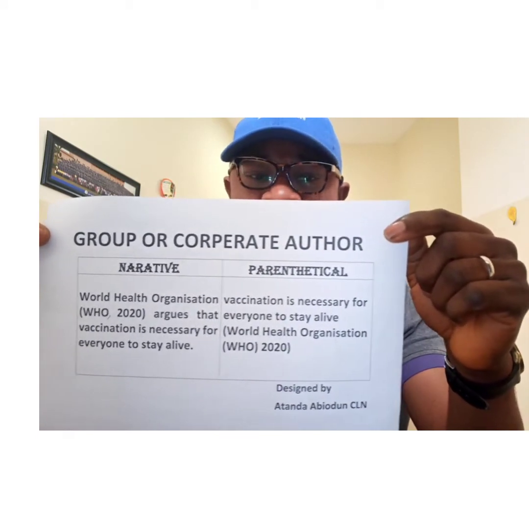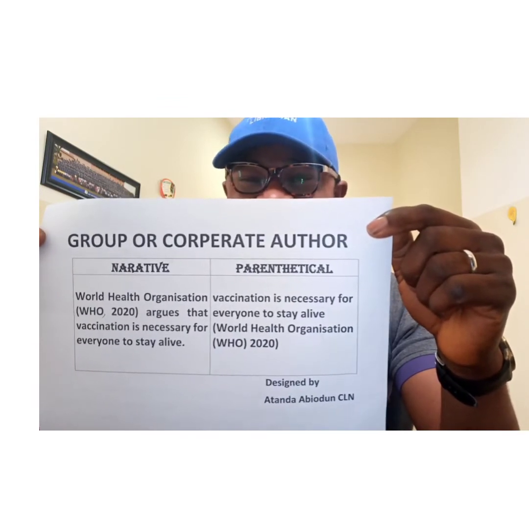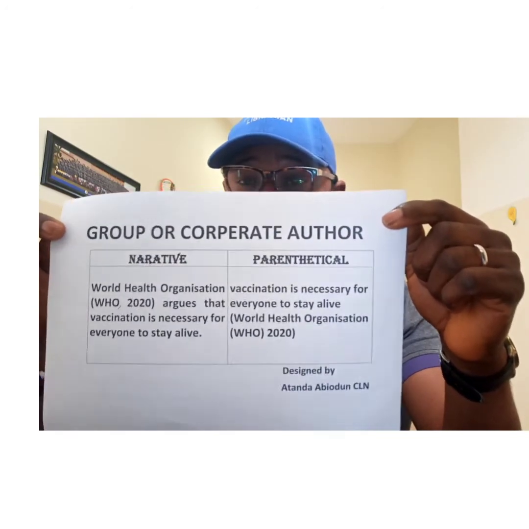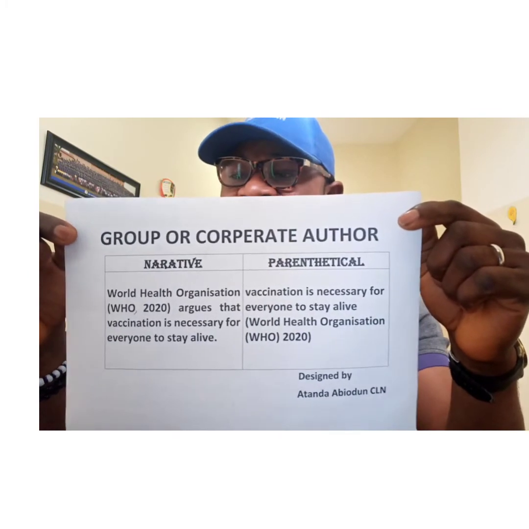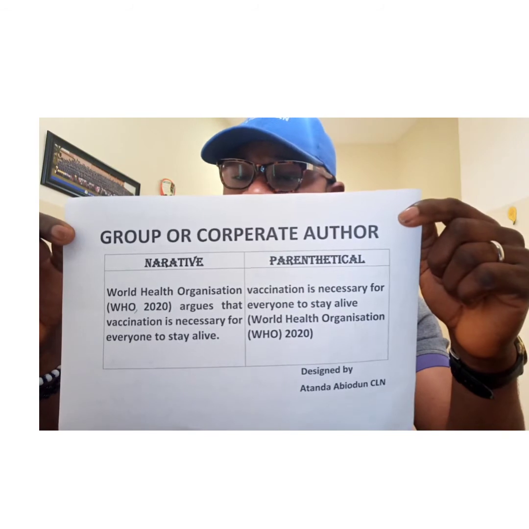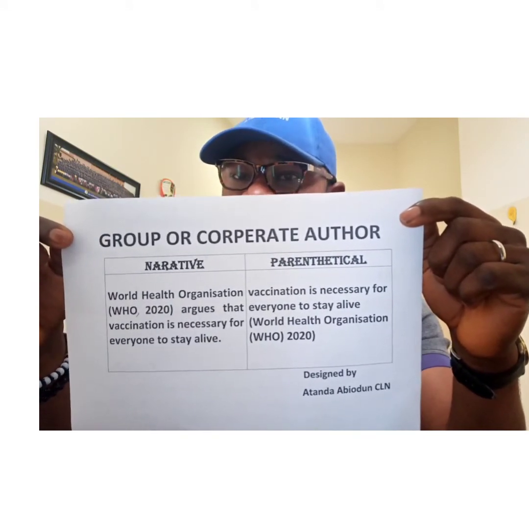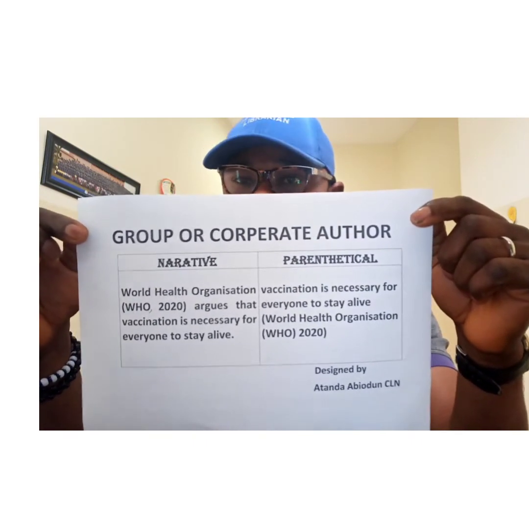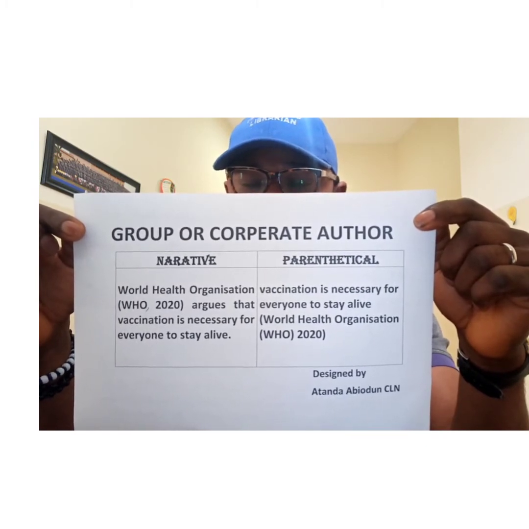Now, this is so because the name of the organization is long and they have a formal abbreviation, a format that is recognized. Now, look at the parenthetical. Vaccination is necessary for everyone to stay alive. Bracket open, World Health Organization. Another bracket open in between. WHO, which represents the World Health Organization, bracket close, 2020, year of publication. Do we see?